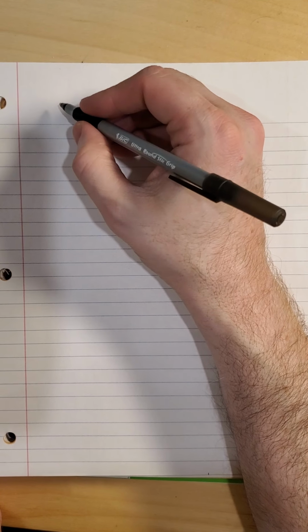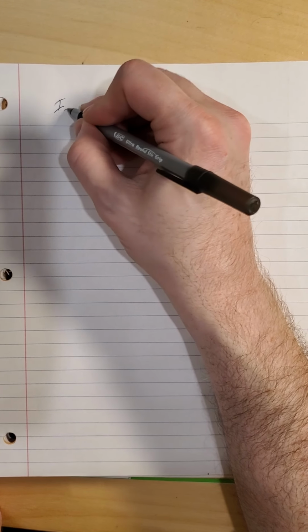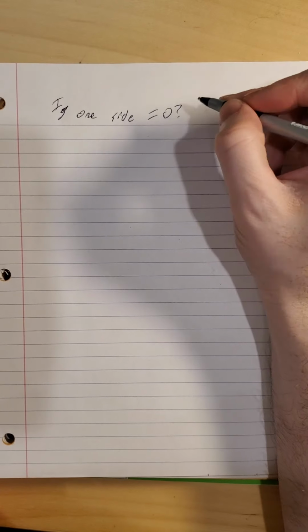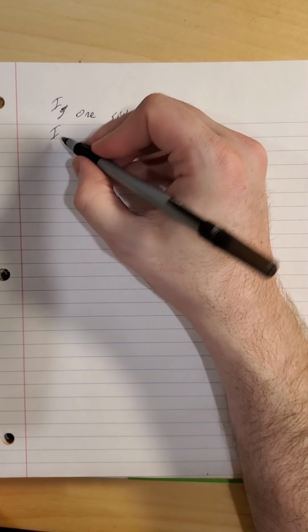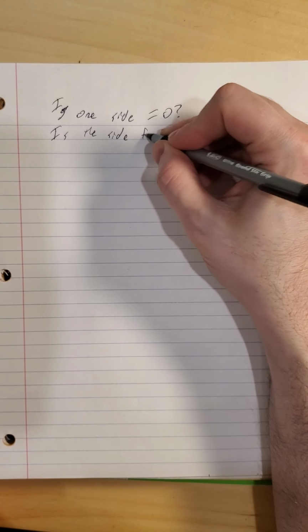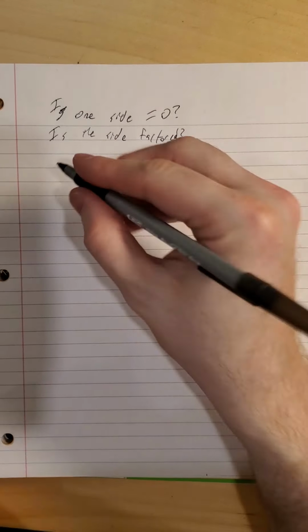So what does that have to do with quadratic equations? Well, really, that kind of encompasses our goal for solving quadratic equations. We really want to check for two things. Is one side equal to 0? If no, fix that. And your next question, is the other side factored? If it's no, fix that.